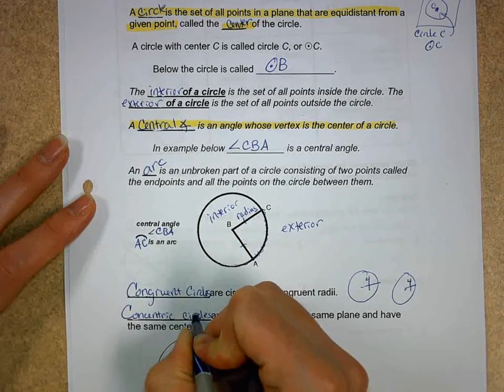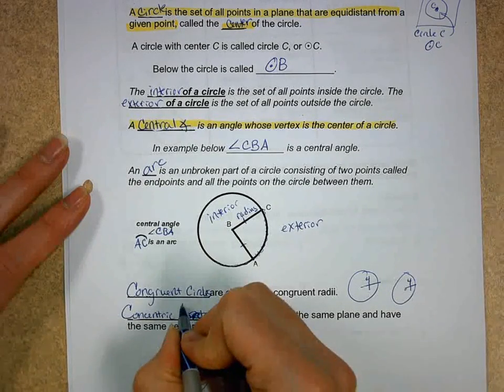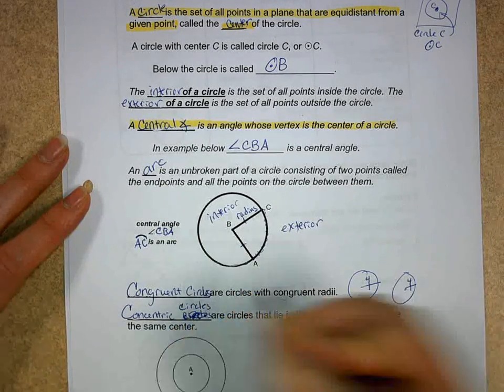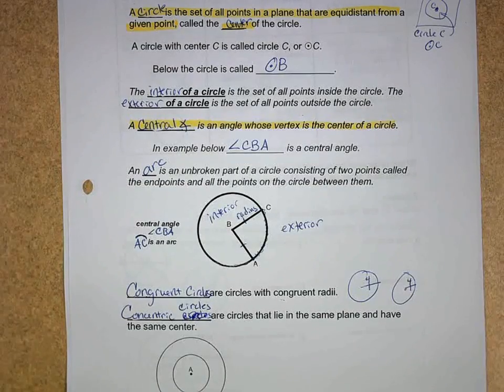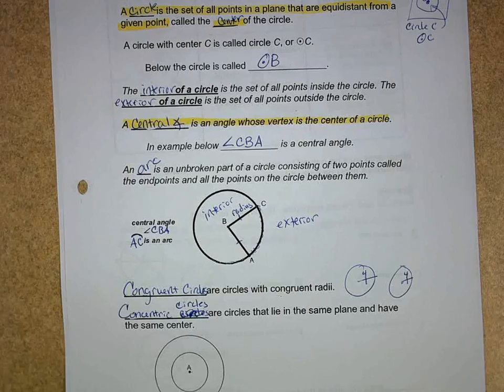So concentric circles, I'm not getting that to be very spelling worthy, so I'm going to rewrite it up here because it's driving me nuts. All right, concentric circles are circles that lie in the same plane and have the same center. So both of these, I can't call them both circle A because they both have the same center, but you'd say the smaller circle A and a bigger circle A, something like that. That would help us out. But that's the definition of concentric circles.